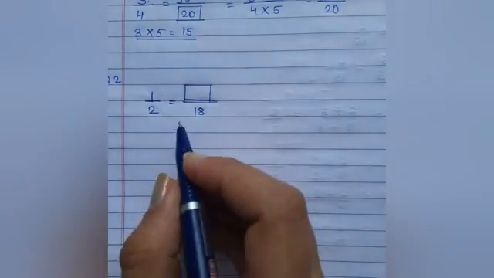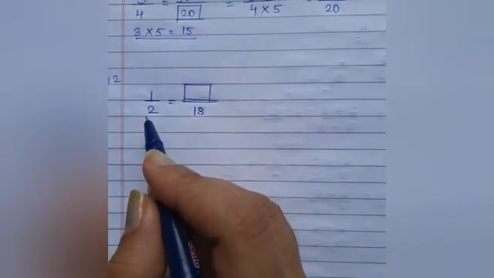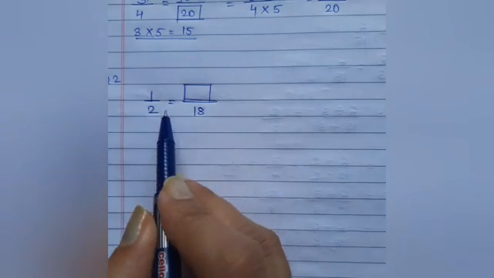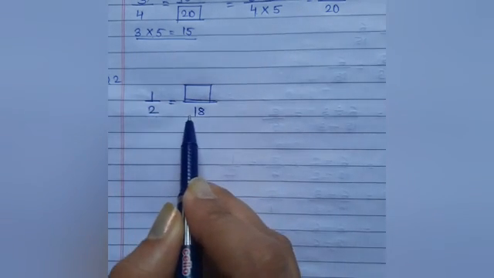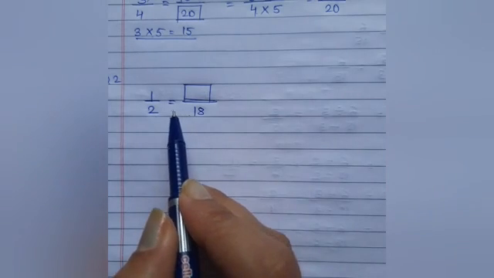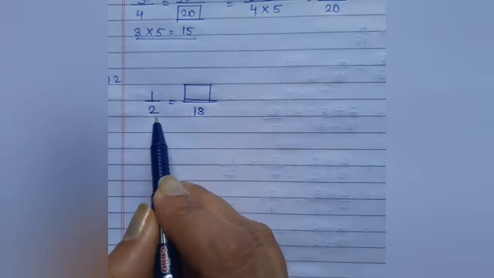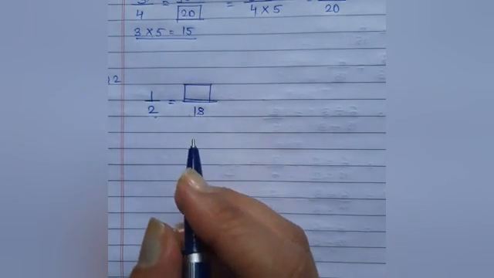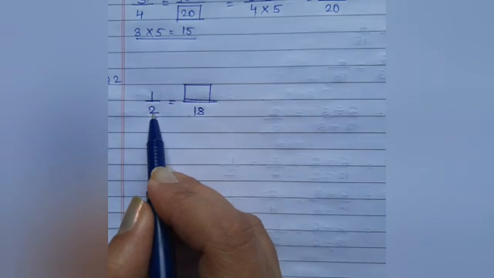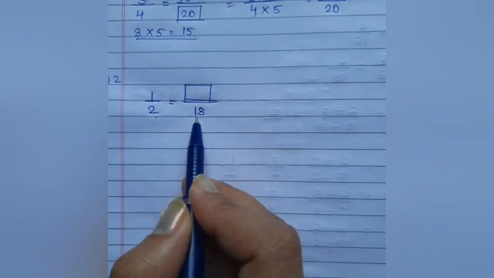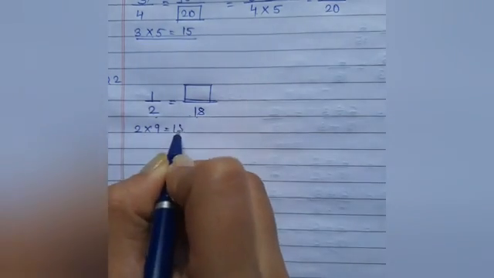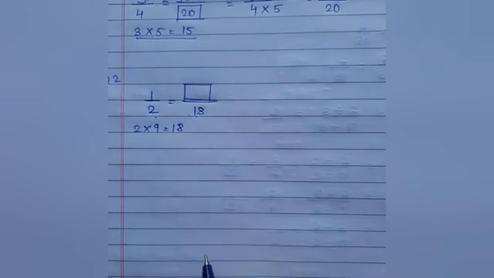So according to question 1, we'll practice the same steps. That is, considering the denominators, we will find a particular number which, if multiplied by 2, results in 18. So in the table of 2, 18 appears at a place of 9. That is, 2 into 9 is 18.